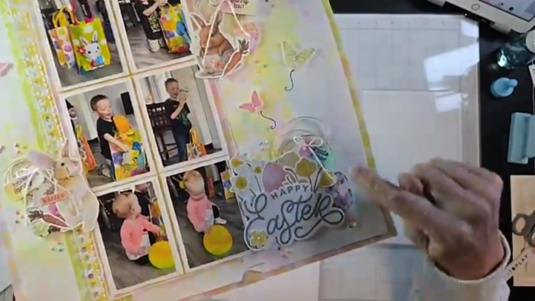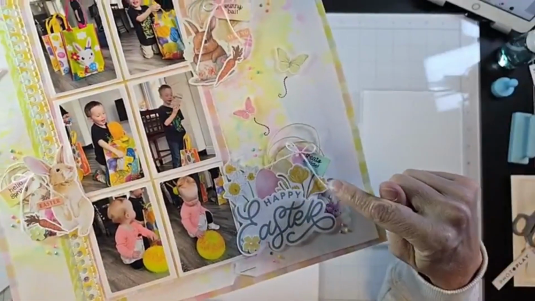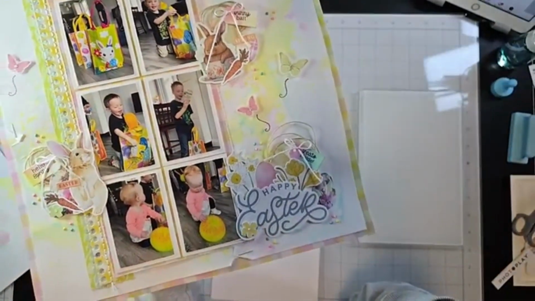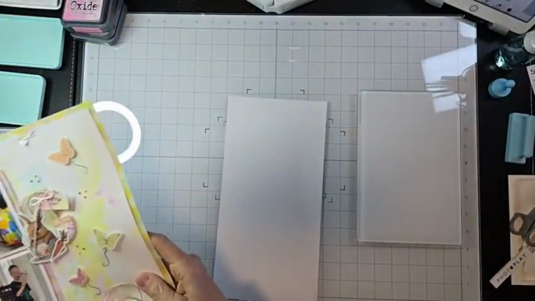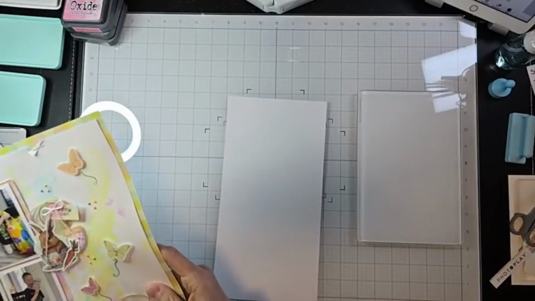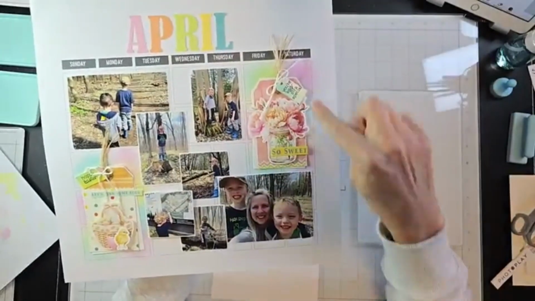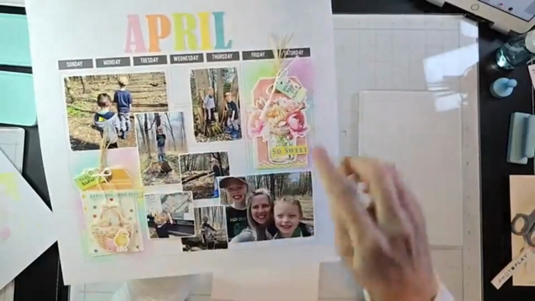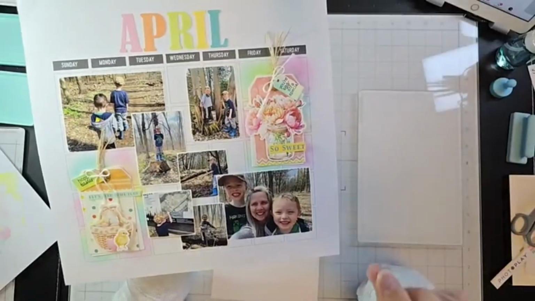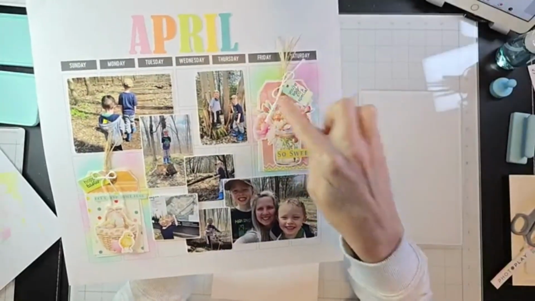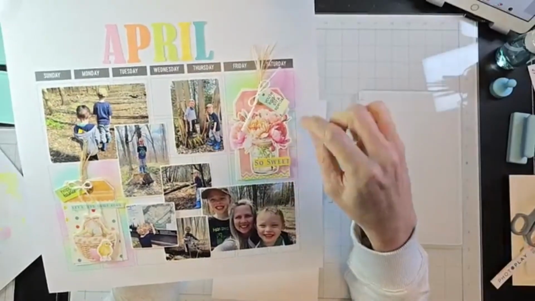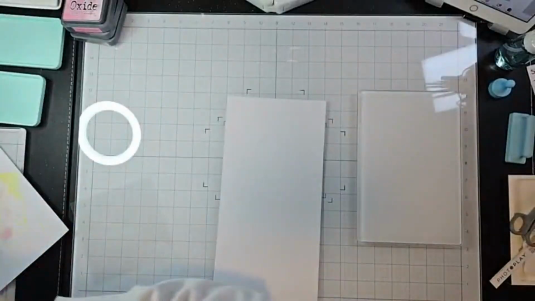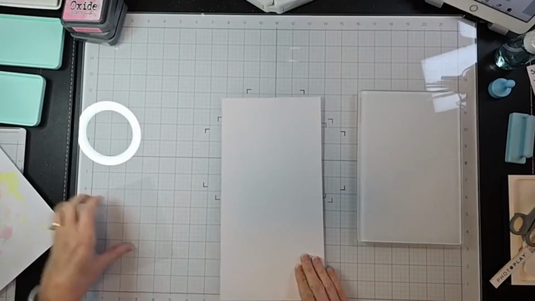Because if you remember, my layout has these really cool little tags, and they are actually ink smooshed background pieces. Now, you also have the option, because on the calendar side of the layout, I did this part a couple of days later. I didn't do the ink smooshing technique on this. I just ink blended. And you can just do ink blending on a scrap piece of paper as well, and then you can cut your tags out of that. But it really does look very nice when you do the ink smooshing.